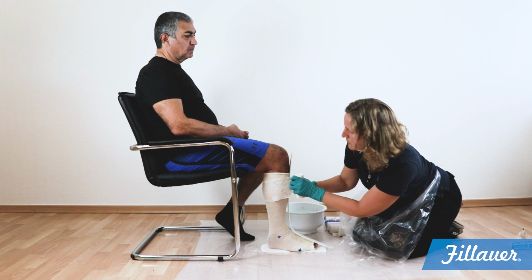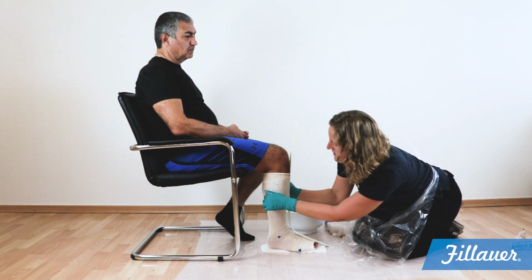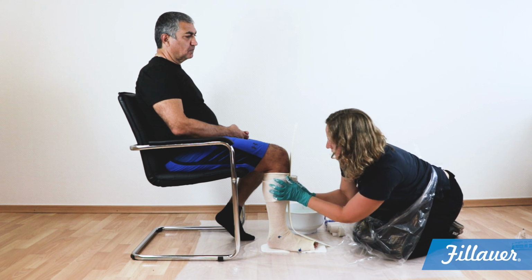Here, make sure you're above the line, about 5 centimeters above the height of the finished brace.